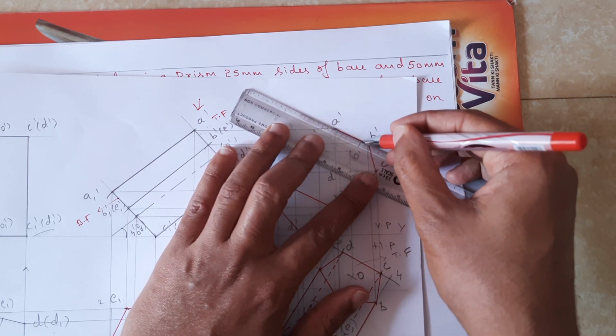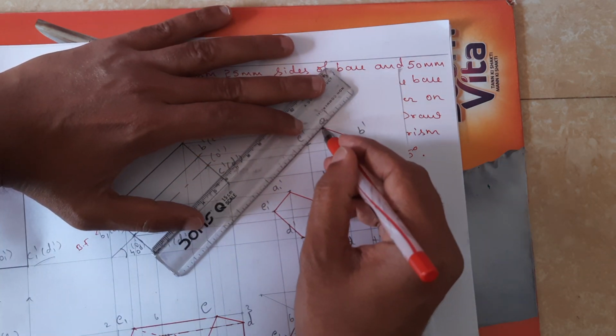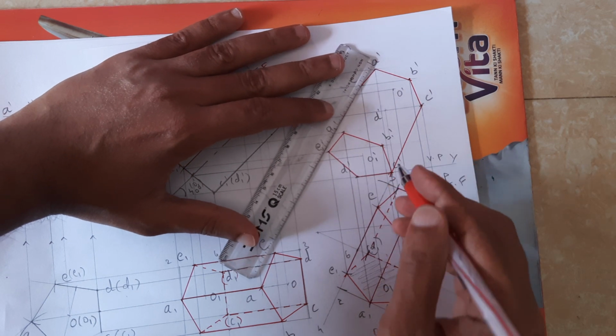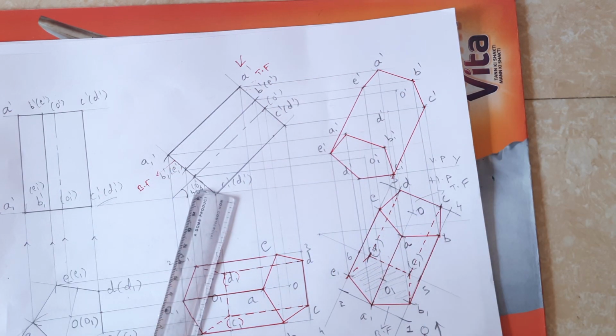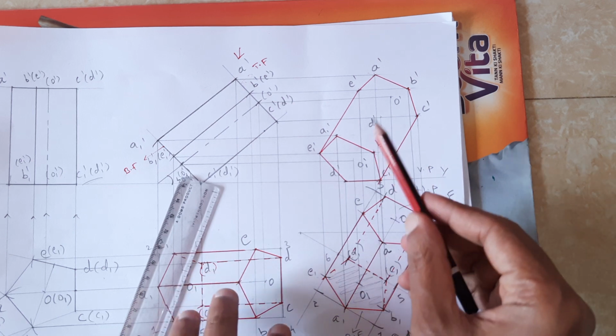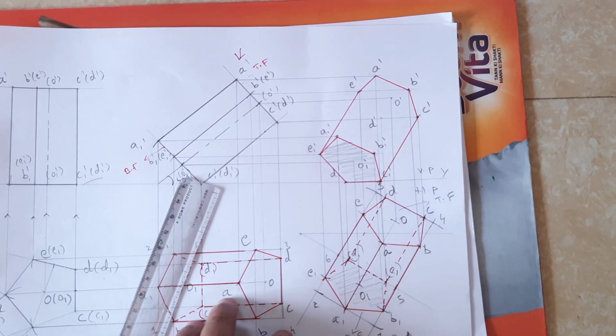Next outermost is A dash to E dash. The next outermost is E dash to E1 dash. So this is how we draw the outermost boundary dark. Which is the face nearer to the observer? This is the face nearer to the observer.